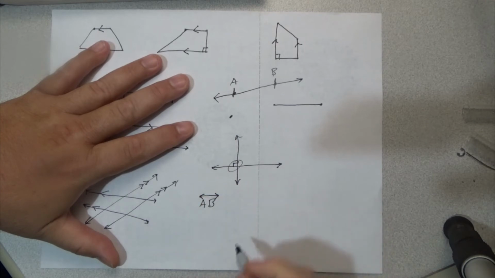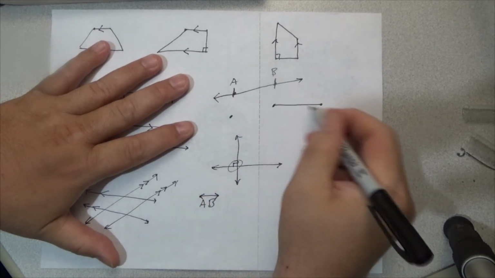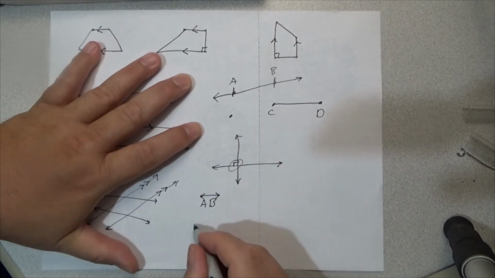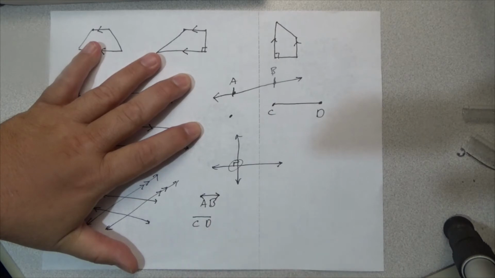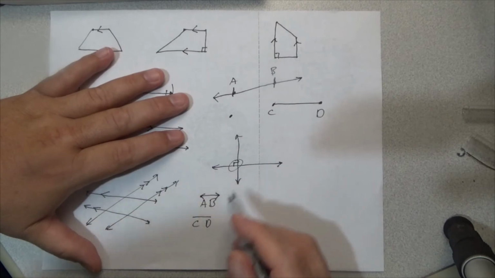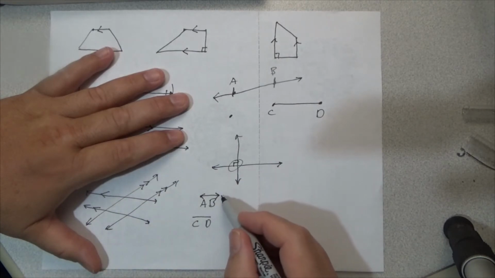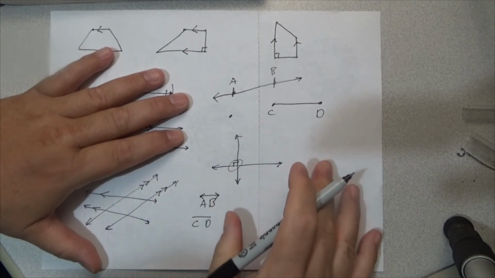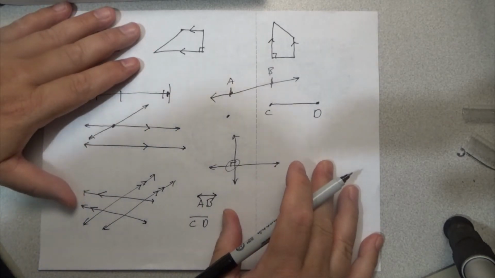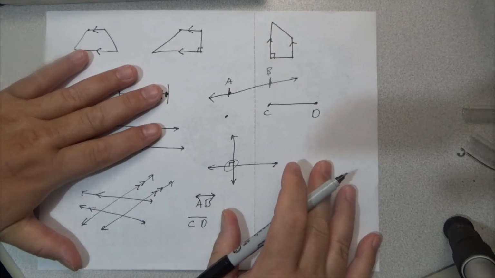Now if I'm talking about line segment, let's just call this CD, I would draw a C and a D and then a line segment over top of it, indicating that this is not a line, but a line segment. And this is important to understand where the arrows come in and where the arrows do not come in. All right?